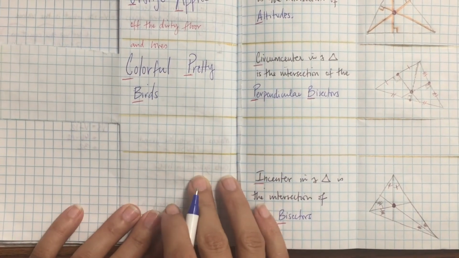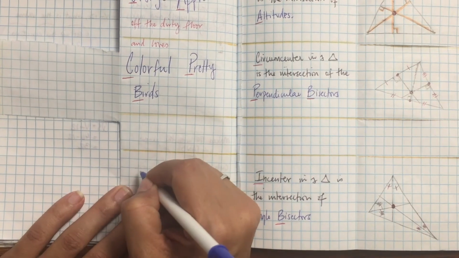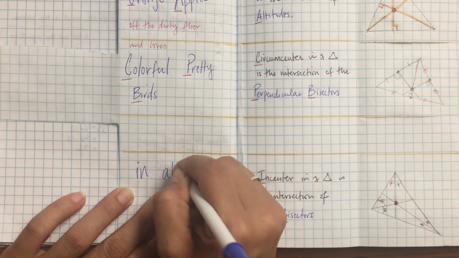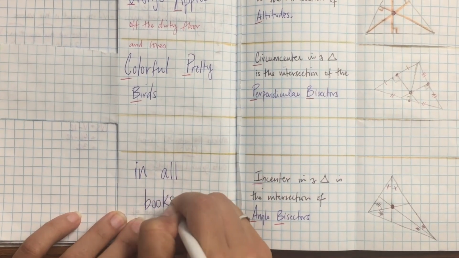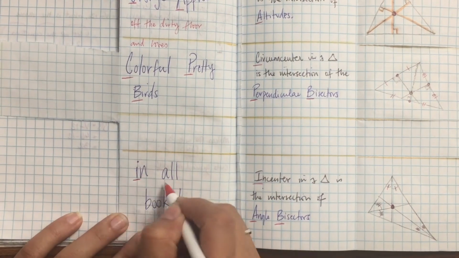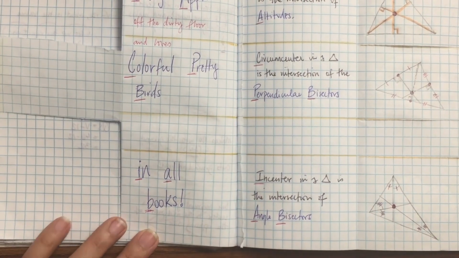So I'm going to write something different, but this is a listening check. Write down what I say, not what I write. In African books. That's a listening check. In African books. So that will give me the I, A, and B.